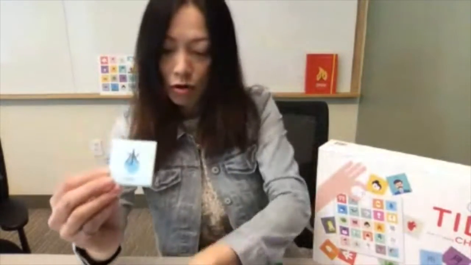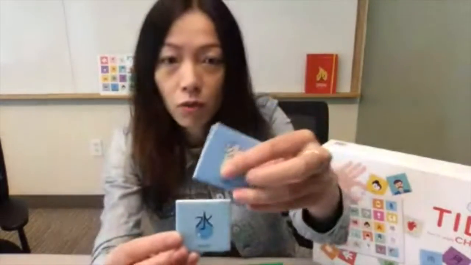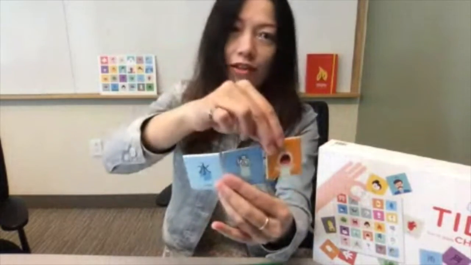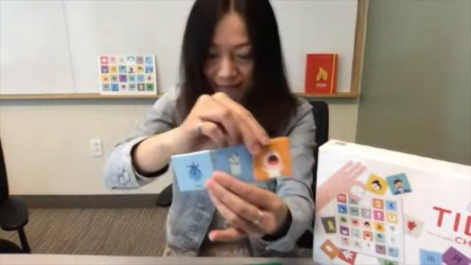A lot of you know this is the Chinese character for water. So you can say, drink water. And then you can say, I don't want to drink water. Yeah, that's right. Not to drink water.